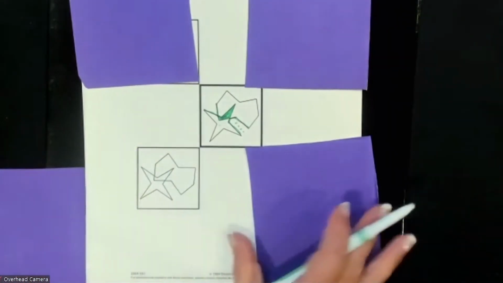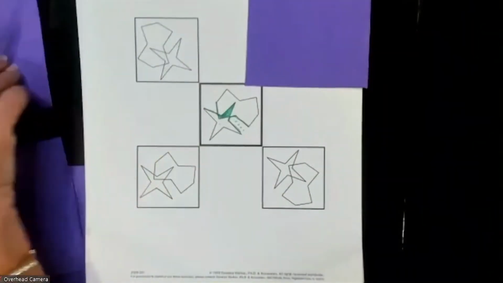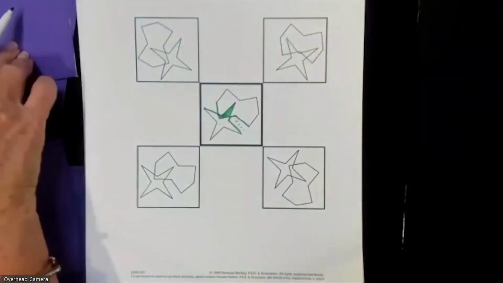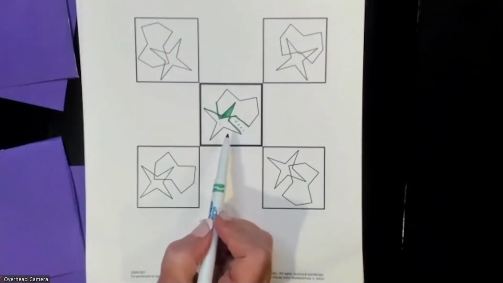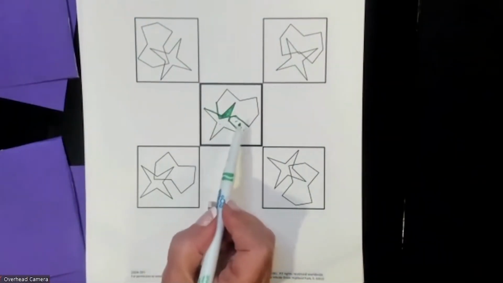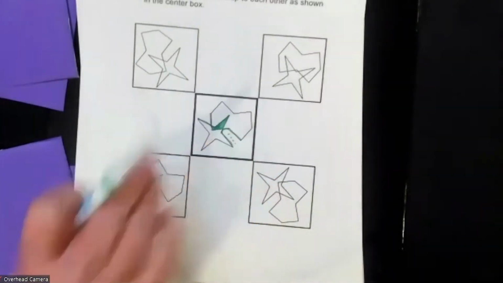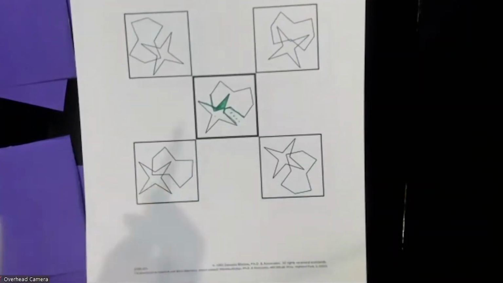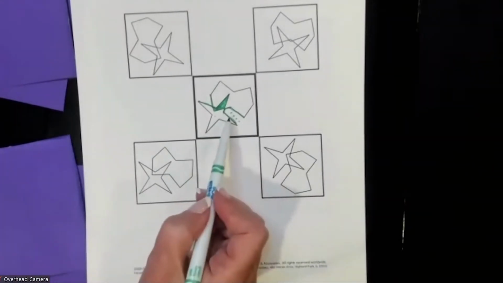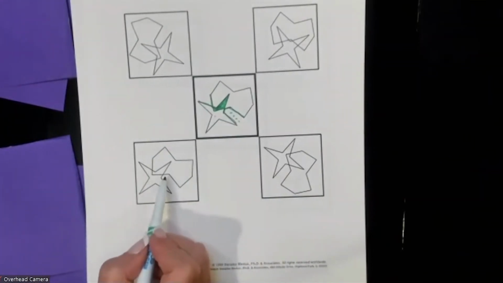And here, the goal is to identify the same relationship of these two complex images in a different orientation. So in other words, they're rotated. And the way I have students do this is I say, you have to prove it to me.